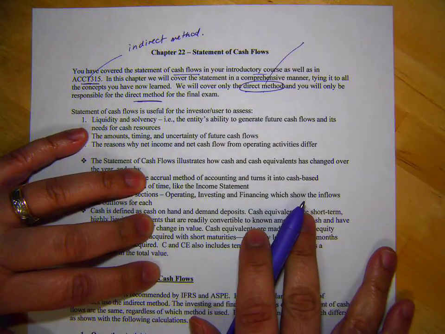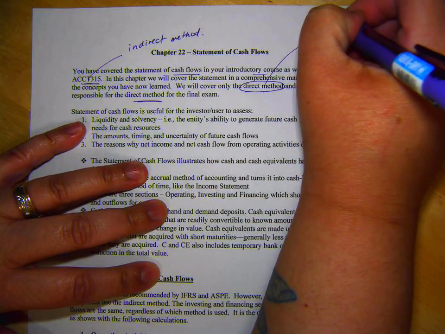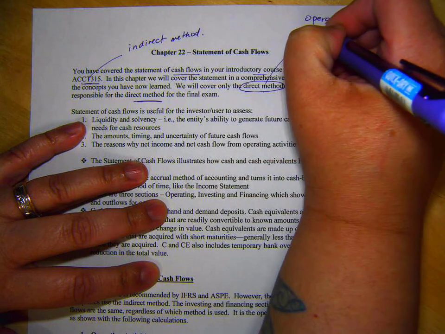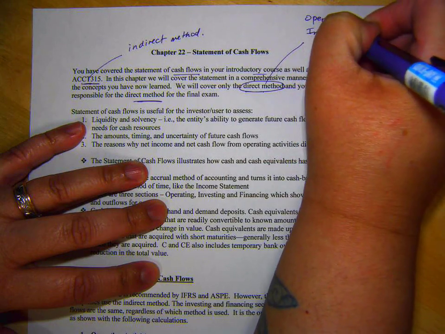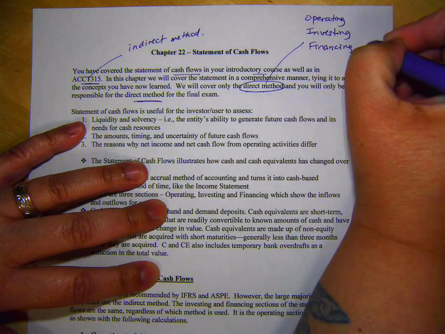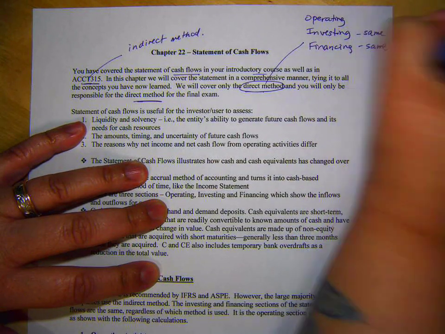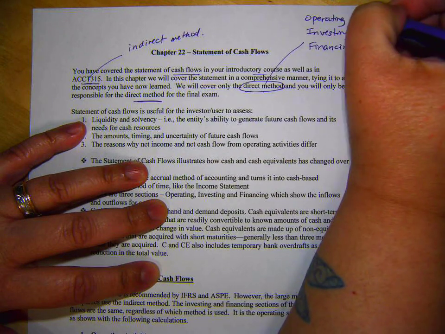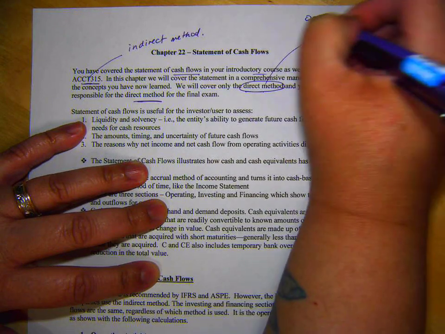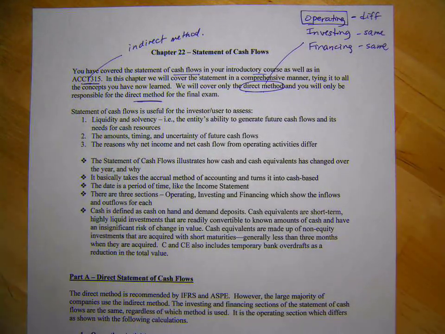So, in case you don't remember, there's three sections: operating, investing, and financing activities. These are the same for indirect and direct, but this is different. So, only the operating section will be new to you. The investing and financing sections will be the same.